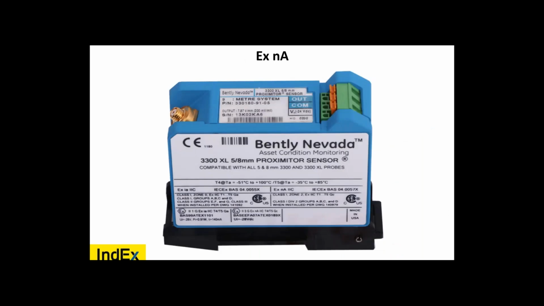So a little more further details. So this is nA. Treat this as a terminal. Now, when they get updated, this will become an Ec device. It'll be an Ec terminal feeding an ia circuit.